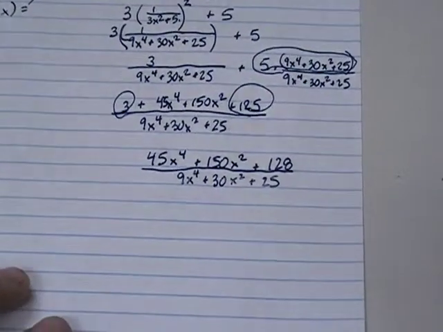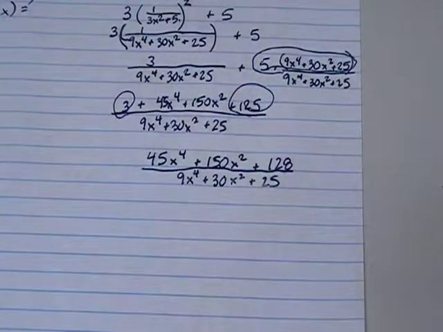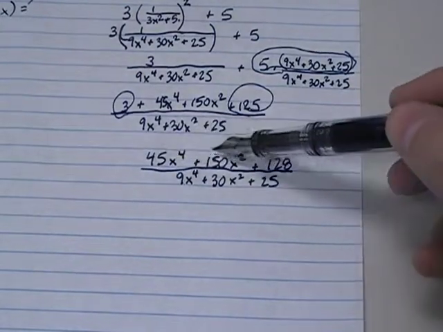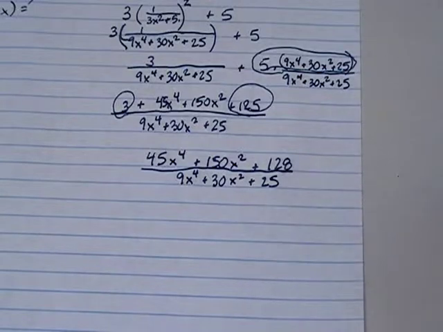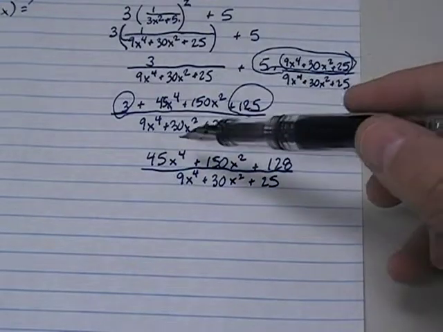And then the only other question we have to ask here when we've gotten down to this last step is, is there anything in here that we can take out, a greatest common factor really? And if I look at the top, the numerator, all of these numbers are divisible by 3.